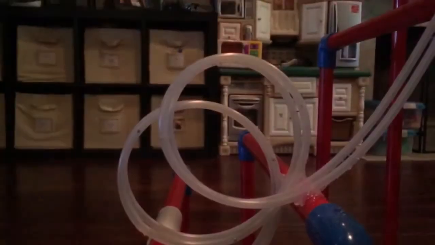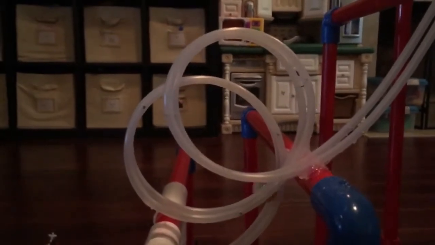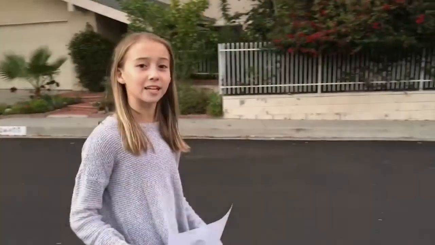There is positive acceleration in the loops of our roller coasters when the car is going its fastest. There's negative acceleration, or deceleration, when the car is towards the end and coming to a stop.